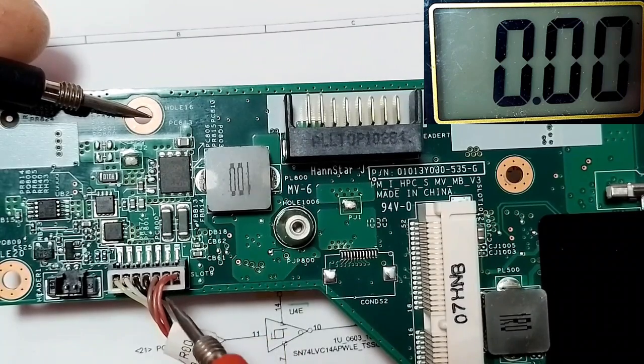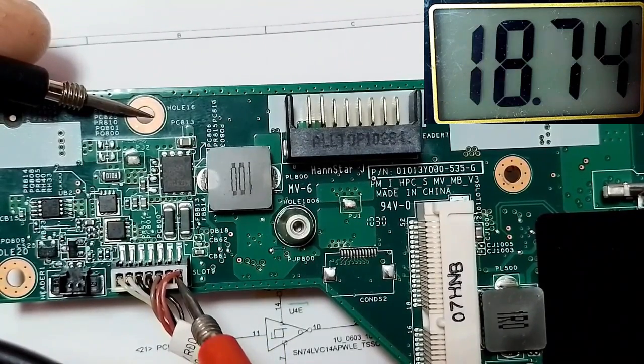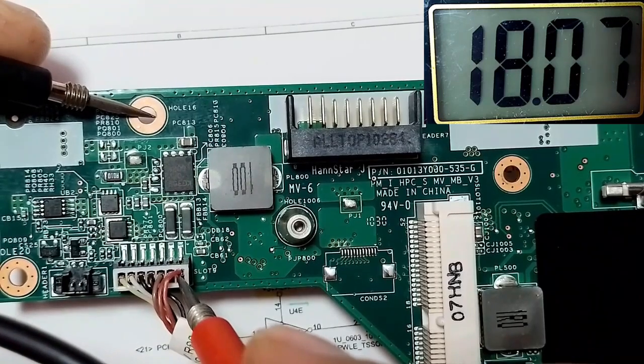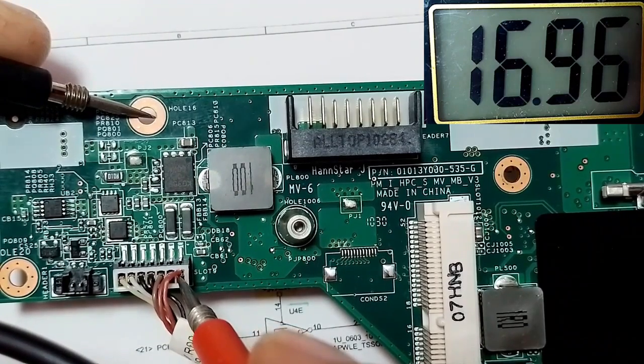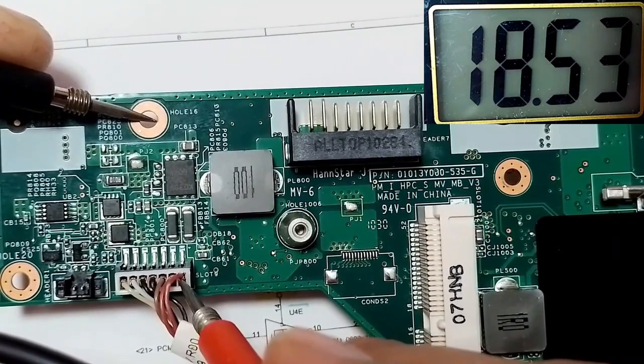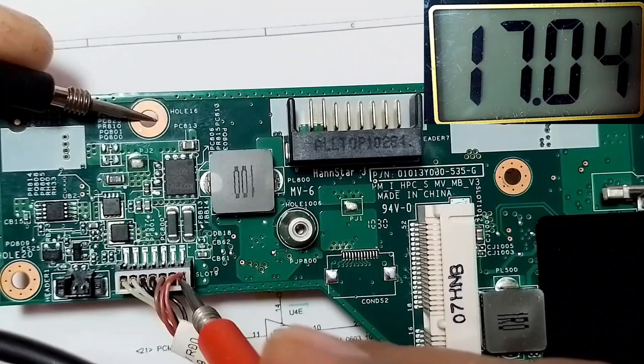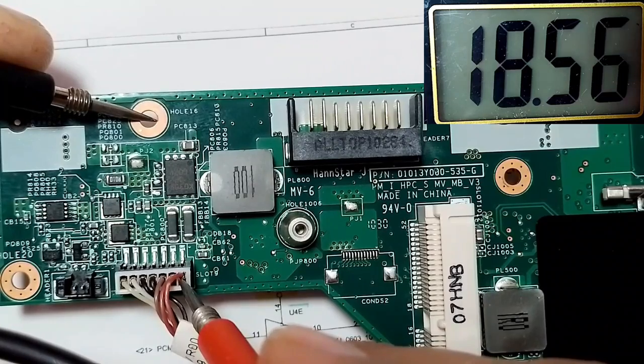So let's check. Do you see? The voltage is not stable. We have 19, then 18, 17, 16. Okay?